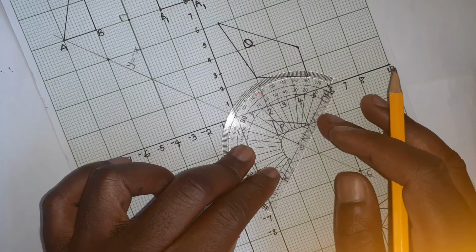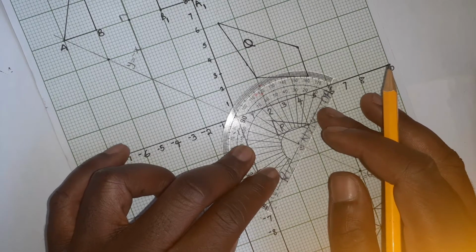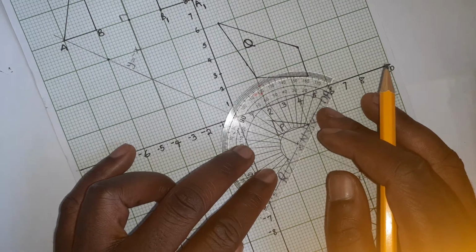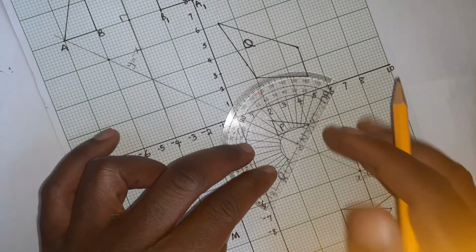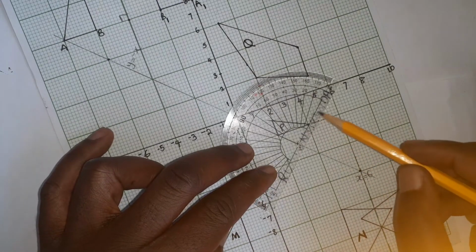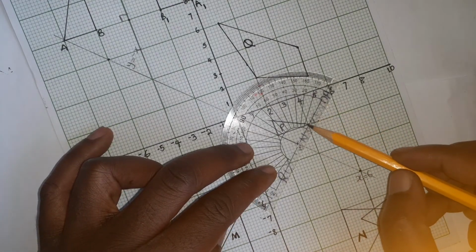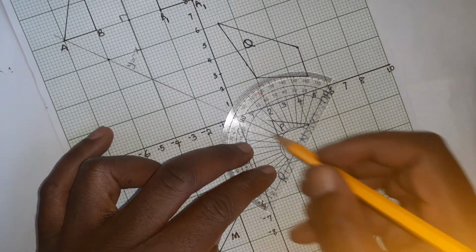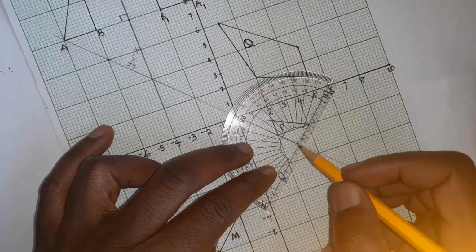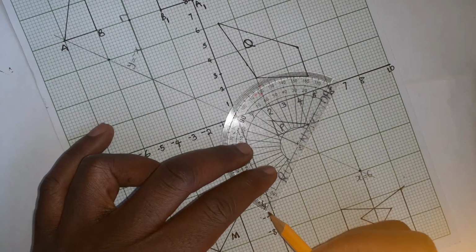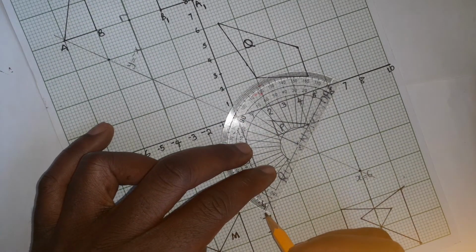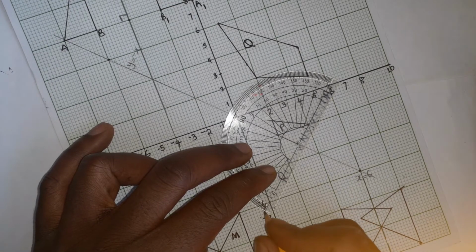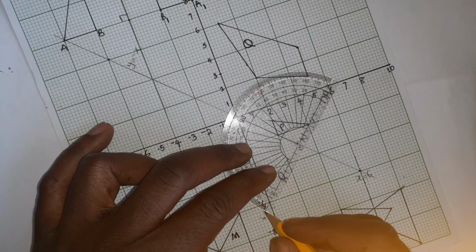That's my 90 there. Have you seen this line here? From this point, if this is my 90, let me in advance put a dot here where there is a 0, so that I don't measure again the other side.